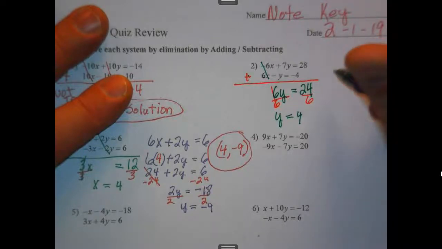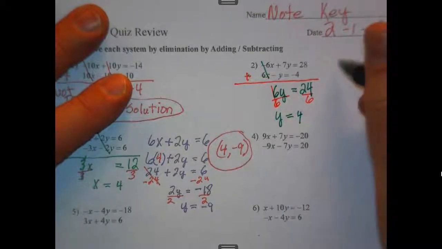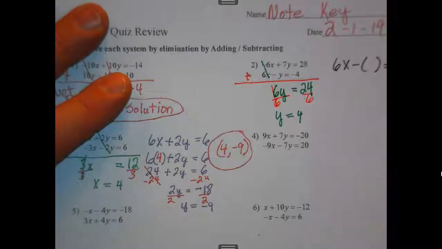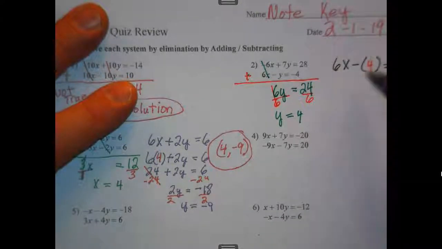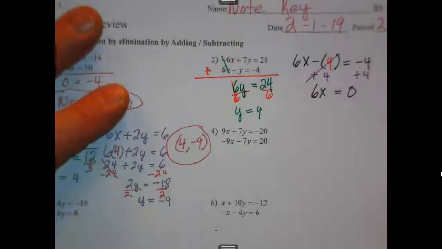Okay, pick an equation. I'm going to pick the bottom one. 6x minus y. I know what my y is. Equals negative 4. My y was 4. So I'm going to add 4 to both sides. So I get 6x equals 0. Just because I got a 0, keep going.